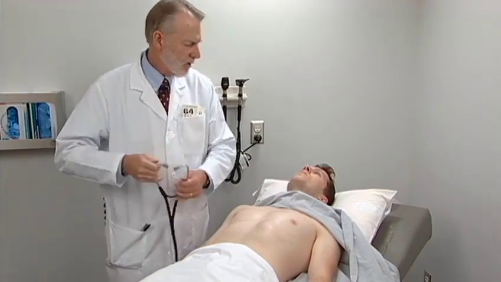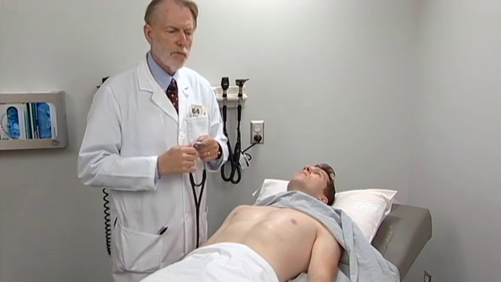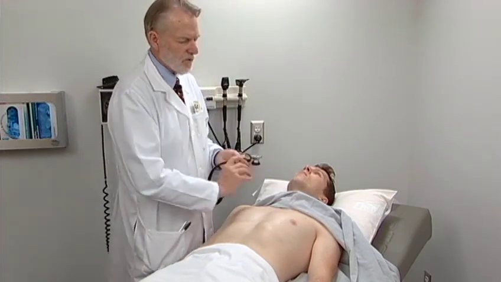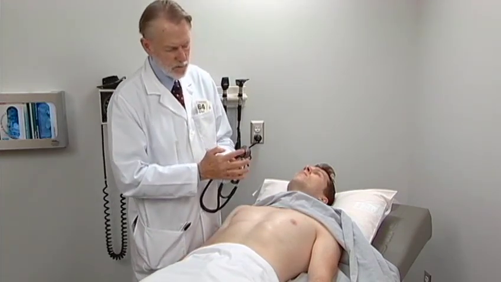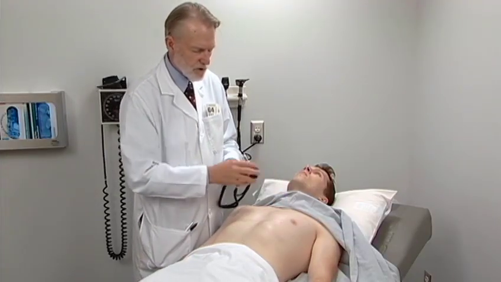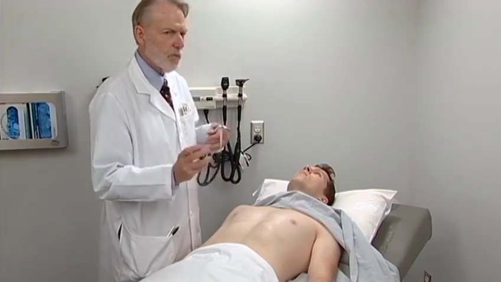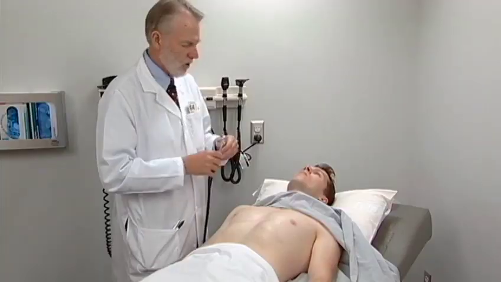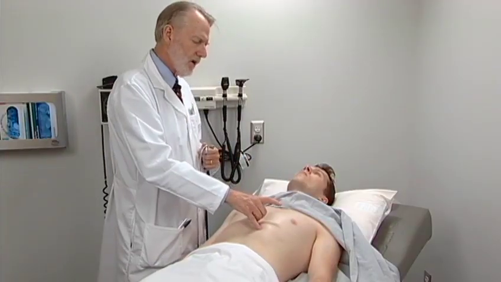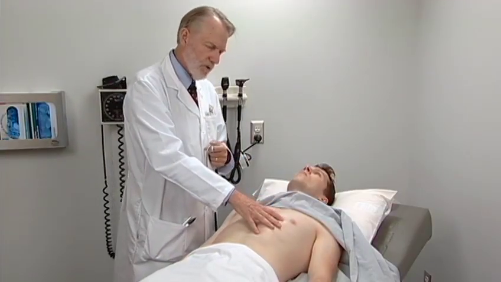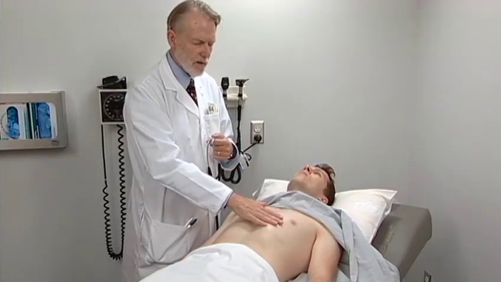The bell of the stethoscope picks up much lower pitch sound. We're using the skin underneath the bell with a good seal to generate the sound waves, and it should be applied very lightly to the chest wall. You can vary the pressure. With firm pressure, you get sounds more like the diaphragm.